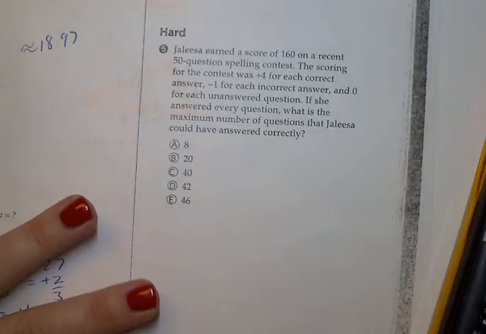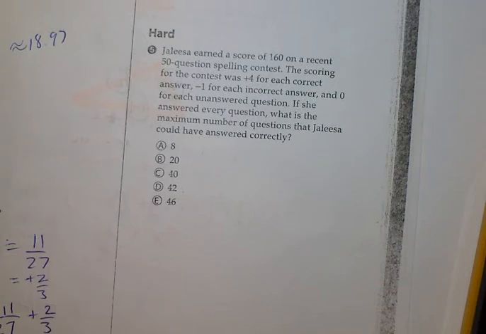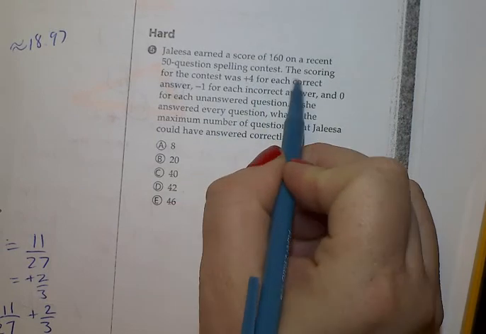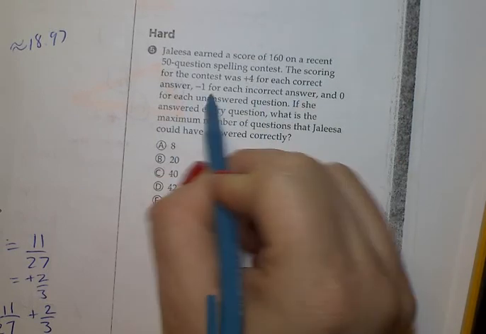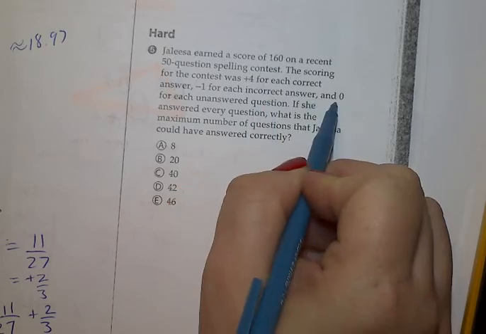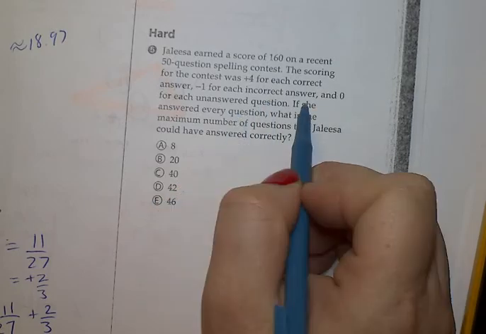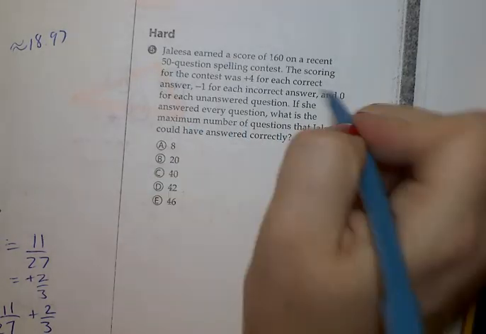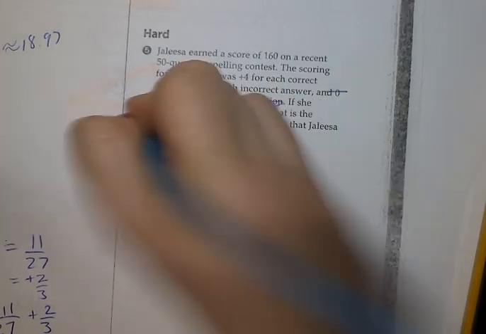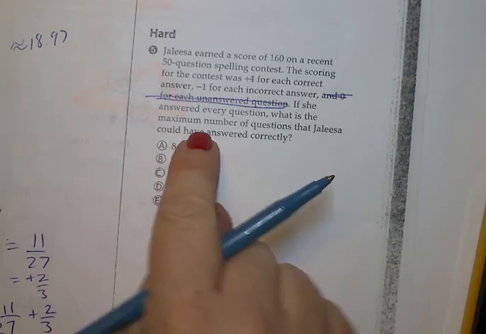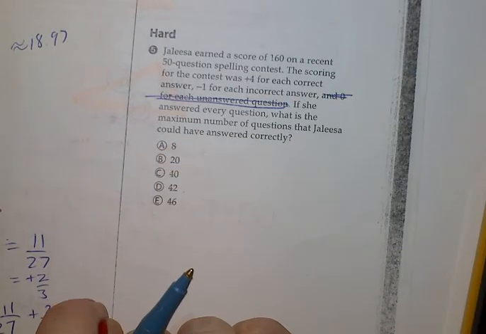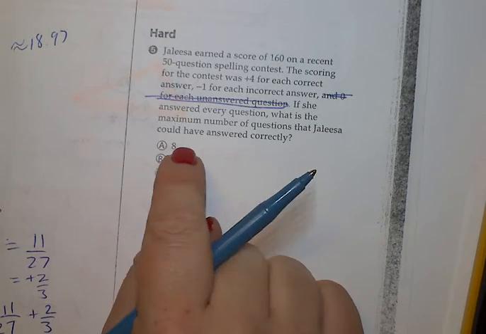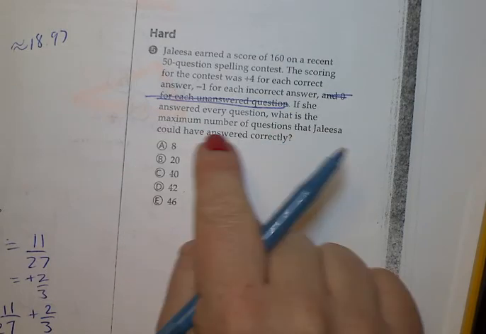So we're talking about a 50-point spelling contest. And the scores work this way. You get 4 points for a correct answer, -1 for incorrect, and 0 for unanswered. And it says a particular student answers every question. So I don't need to worry about the unanswered because it already tells me she answers every question. What is the maximum number of questions that this student could have answered correctly?